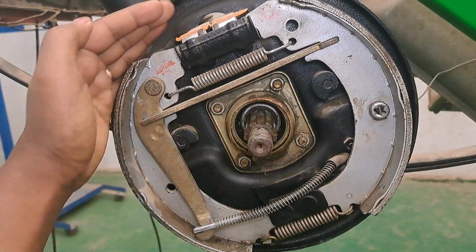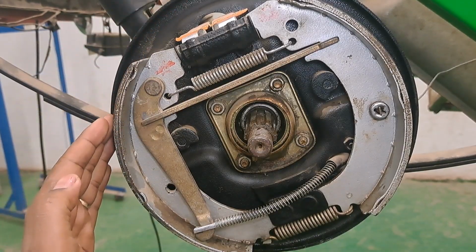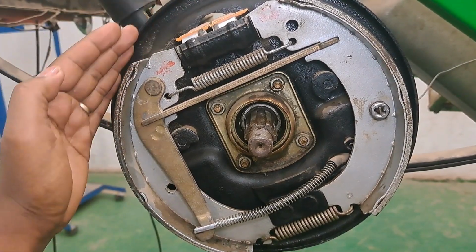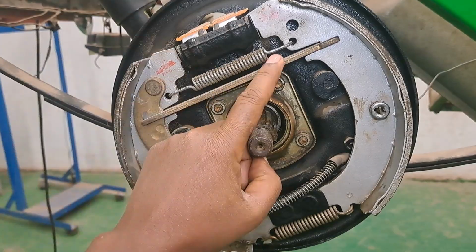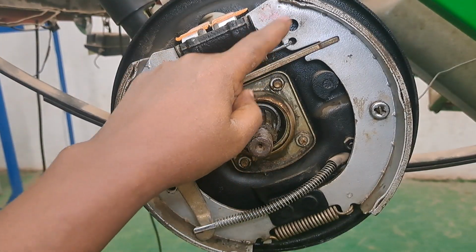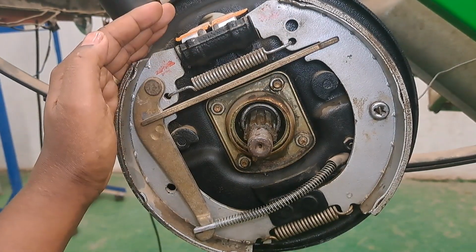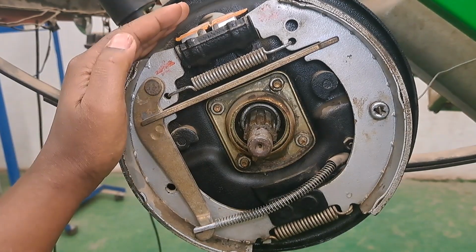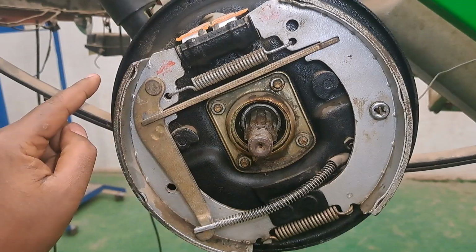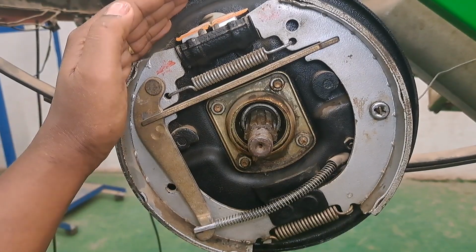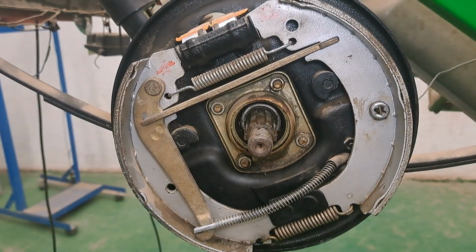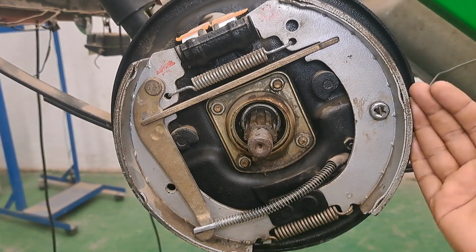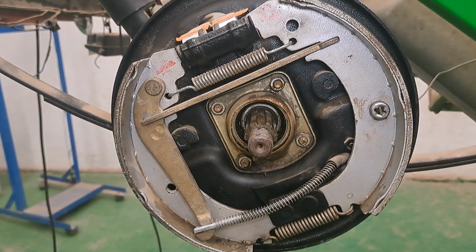But when it comes to the trailing shoe, the drum is pushing it away in this direction, and hydraulic pressure is acting in the opposite direction. When it comes to the trailing shoe, the drum moving in this direction and hydraulic pressure moving in this direction are acting against each other. But when it comes to the leading shoe, they are assisting. So that is the self-energizing characteristic of the leading shoe. That is one basic advantage.